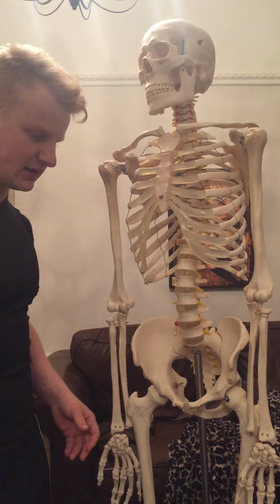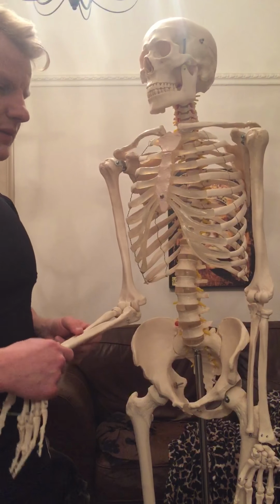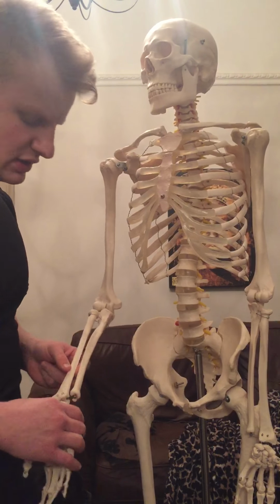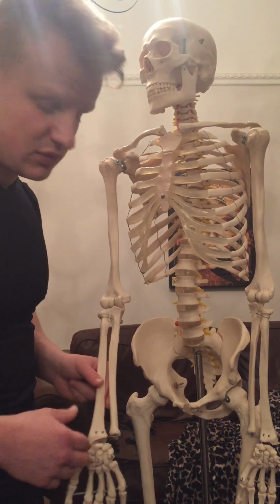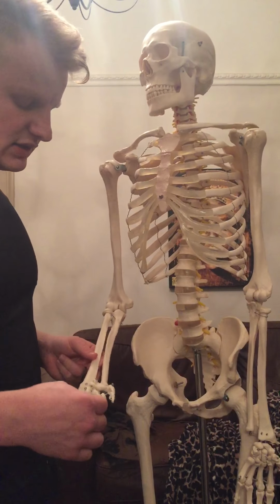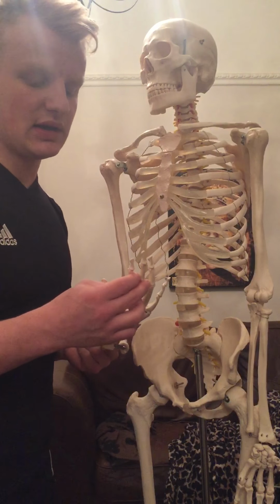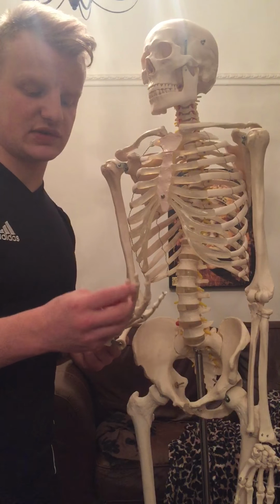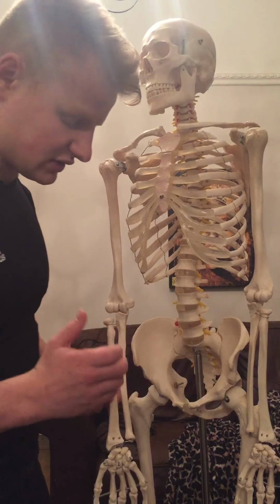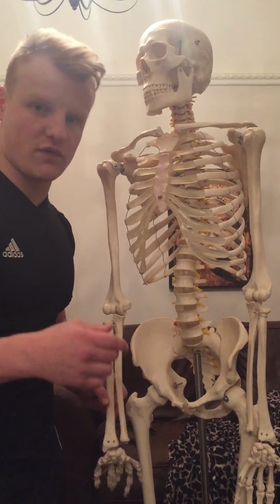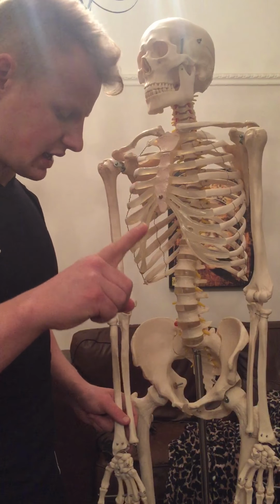Then we've got extensor indicis, which originates from the interosseous membrane and the posterior surfaces of the ulna, and it inserts to the dorsal side of the distal phalanx of the second digit. And what this does again is plays support with radial deviation and extension of the second digit at the metacarpal phalangeal joint. So this movement here.